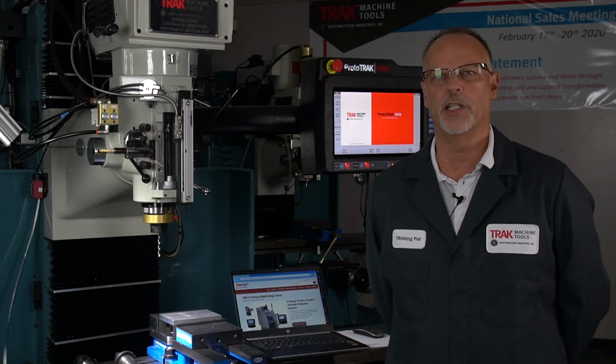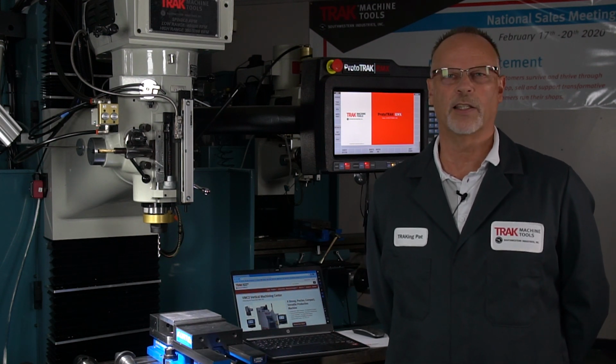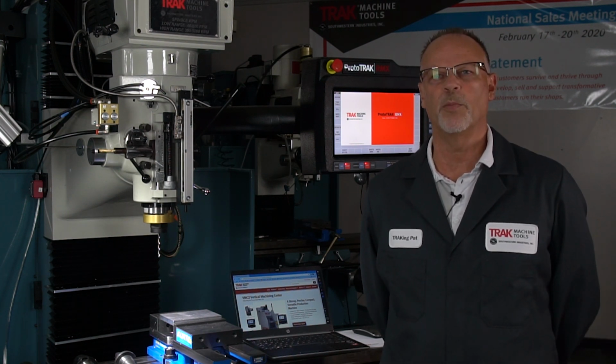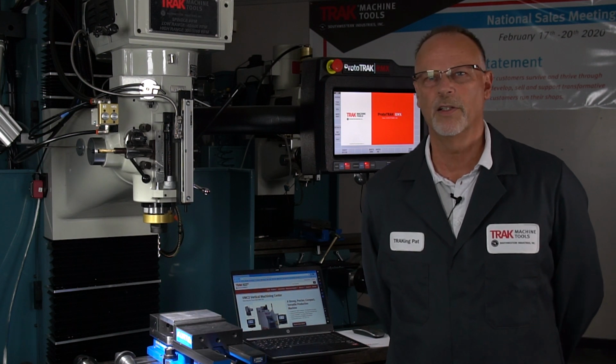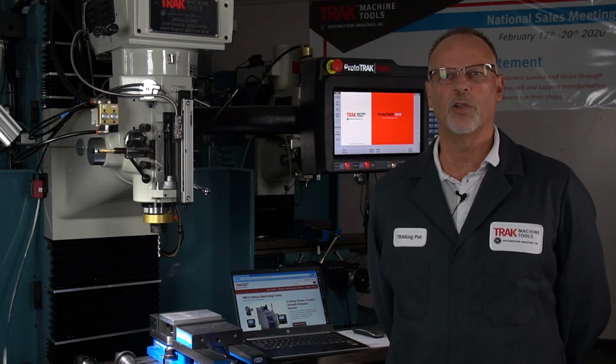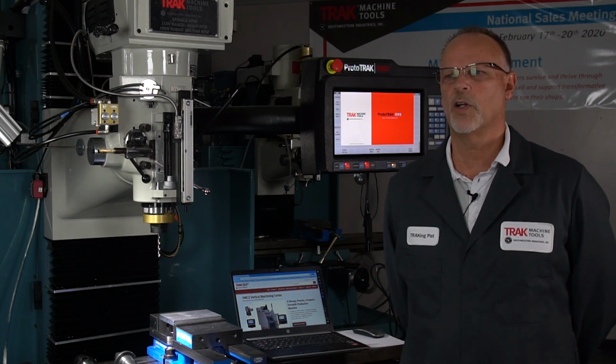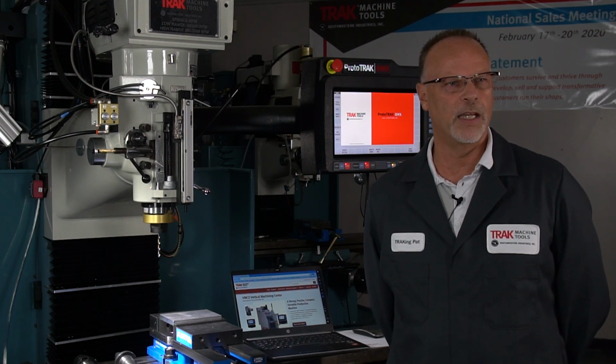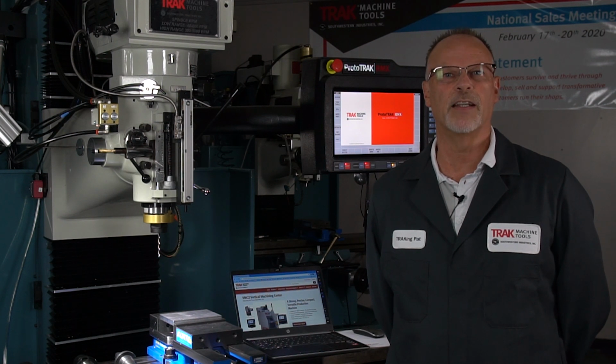If you decide to put it in your PC, you can take the dongle out and run it in your PC. So you can have the software downloaded into multiple machines and just move the dongle around. Or if you buy multiple seats, you'll get it at a lesser price. Okay, we have an offline programming system from every ProtoTRAK we've made back into the 1990s.